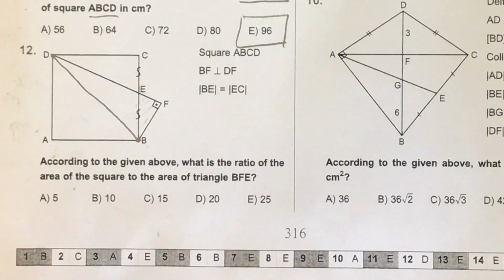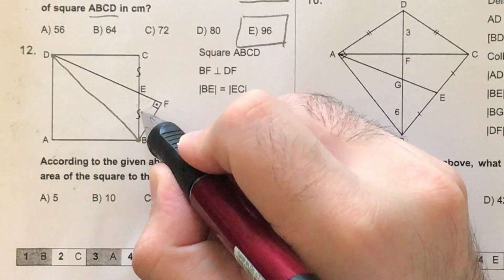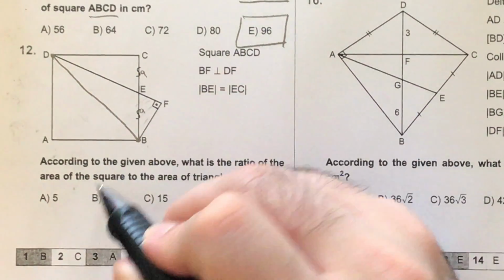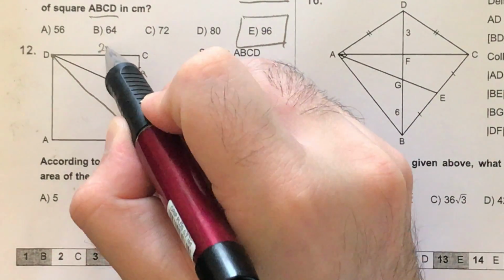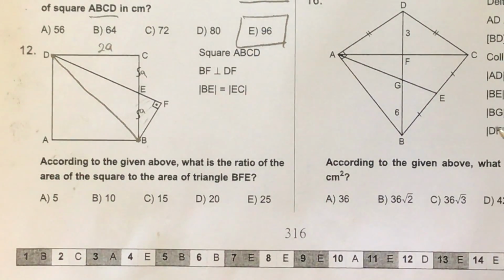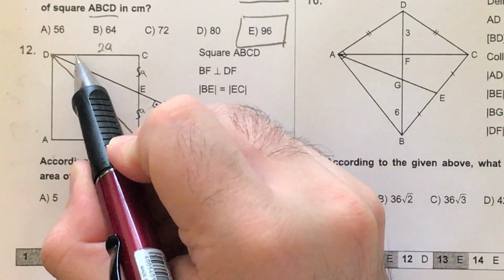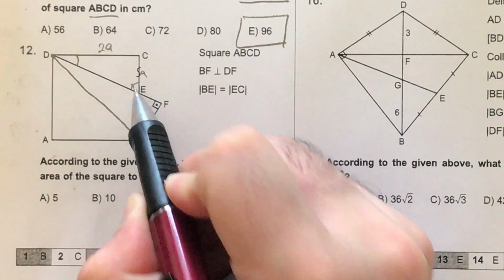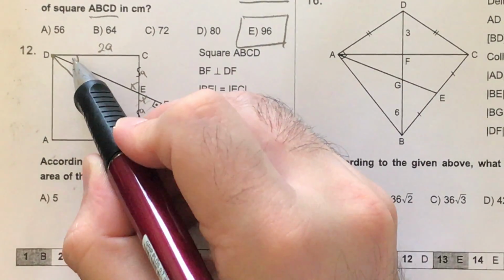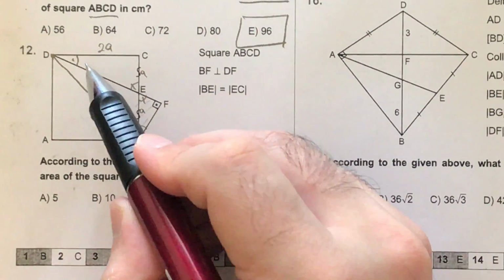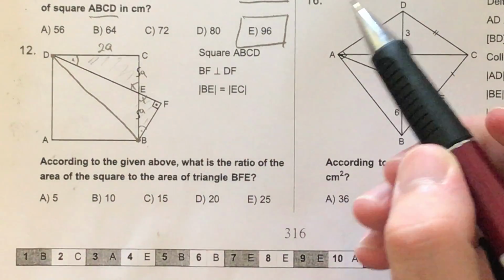Let's say this is A, then this is 2A. And these are similar triangles, as you see, this one and this one, this one and this one.